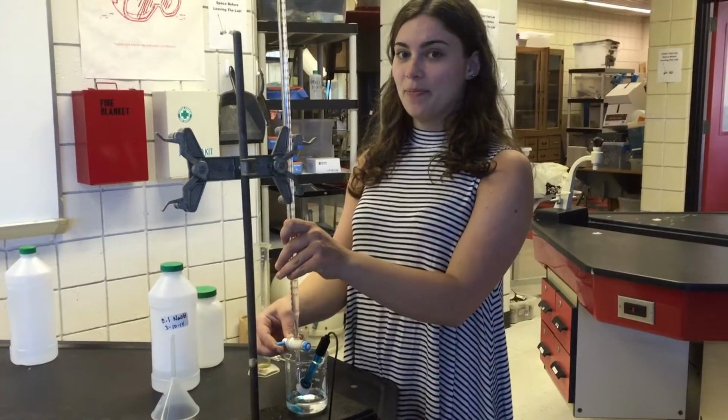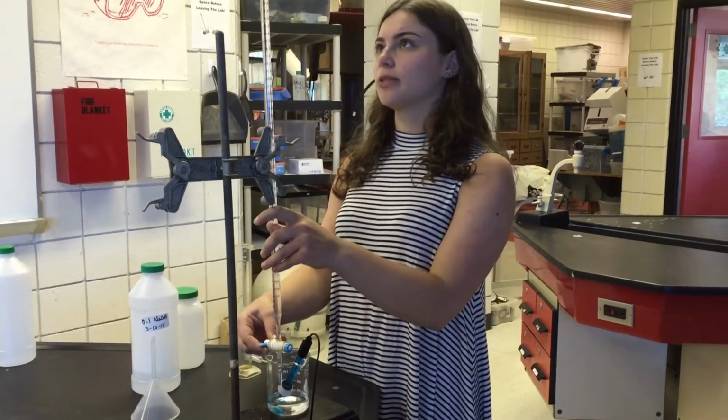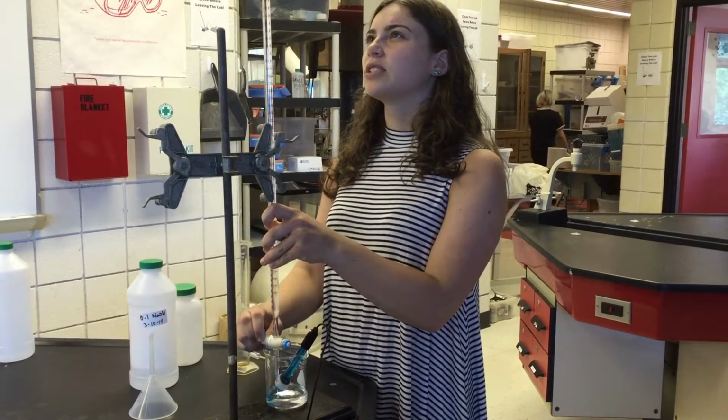I'm now going to add a milliliter of base to the acid solution and stir. It's really tight.